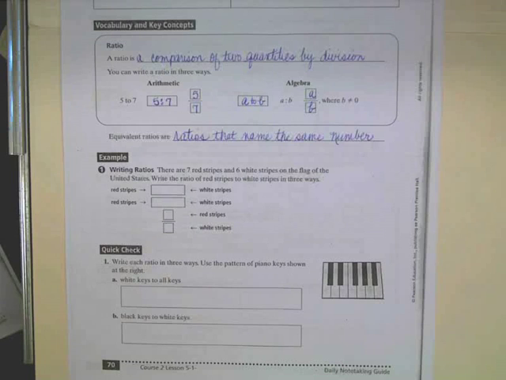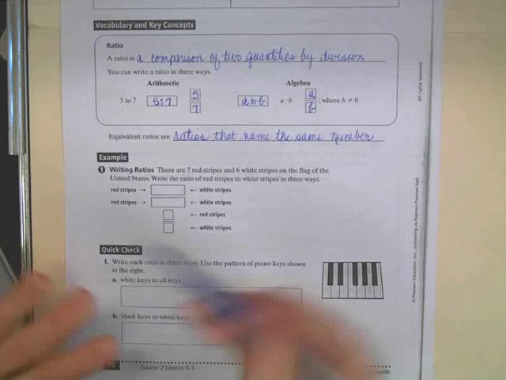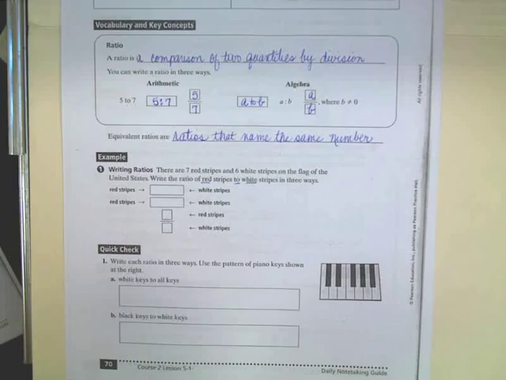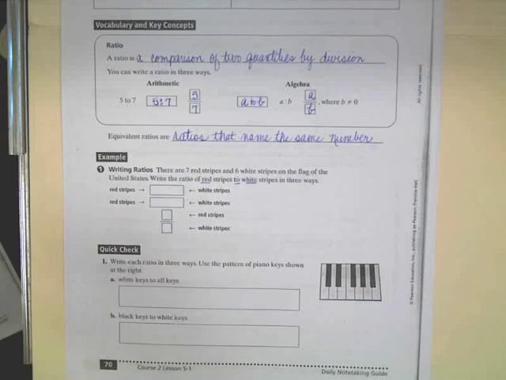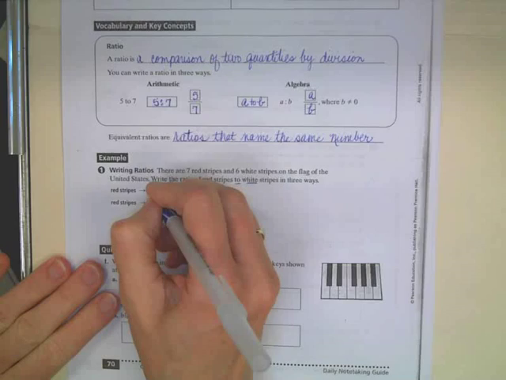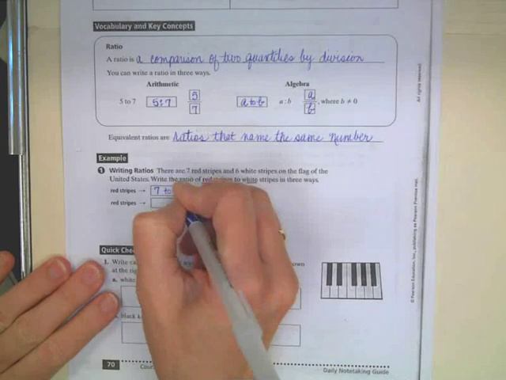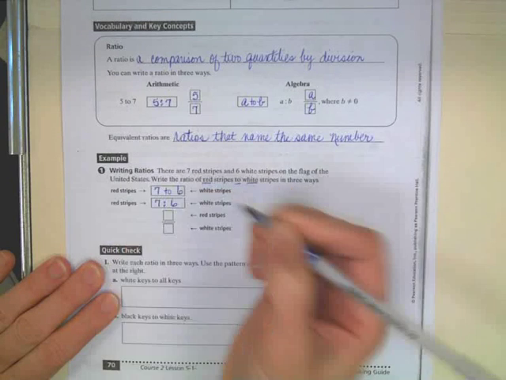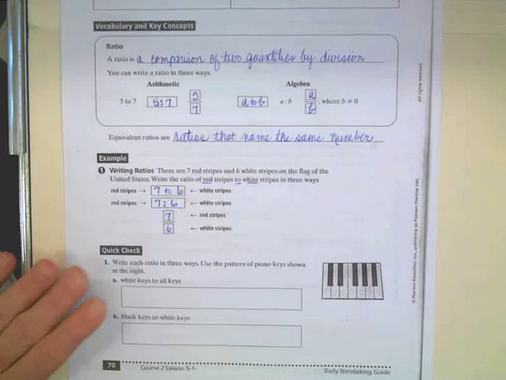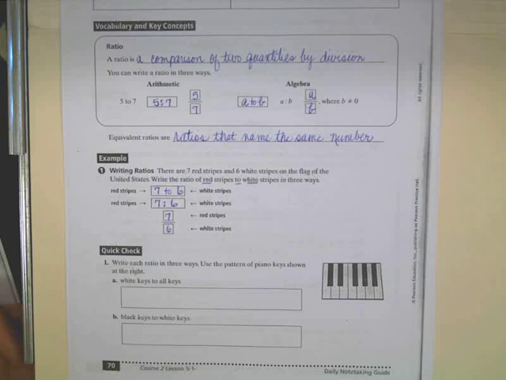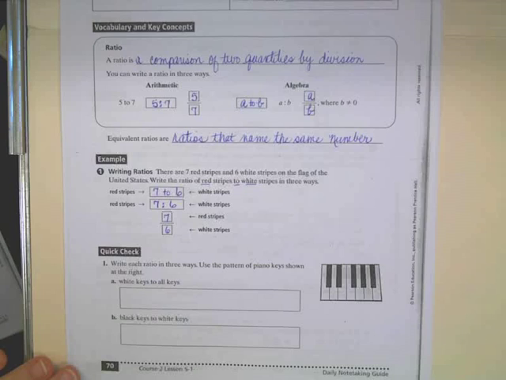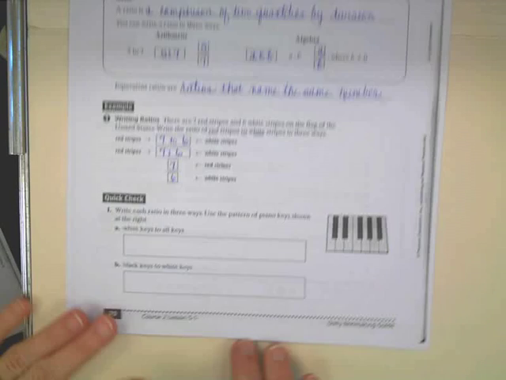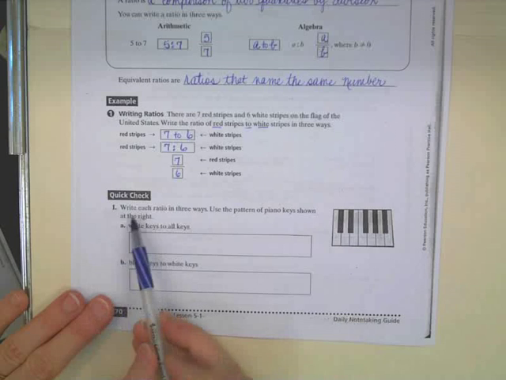Okay, writing ratios. There are 7 red stripes and 6 white stripes on the flag of the United States. Write the ratio of red stripes to white stripes in 3 ways. The order in which it's stated is the order in which you want to write your ratio. So red is 7, so it's going to be 7 to 6, 7:6, or 7/6. Those are the 3 different ways to do this. Okay, pretty straightforward there.